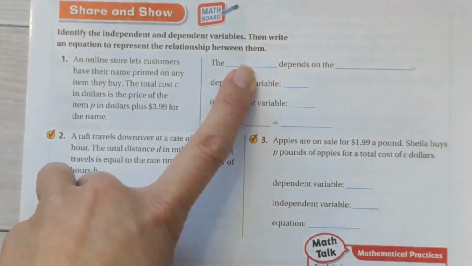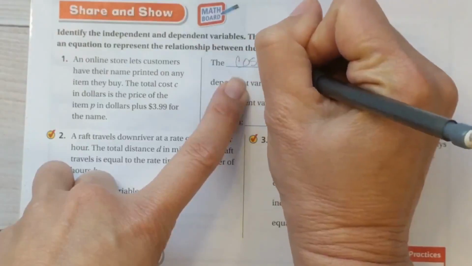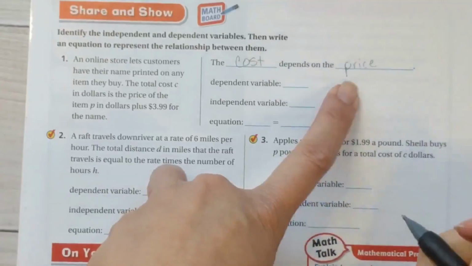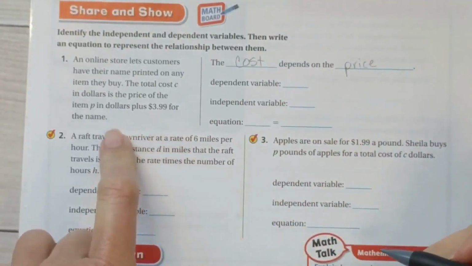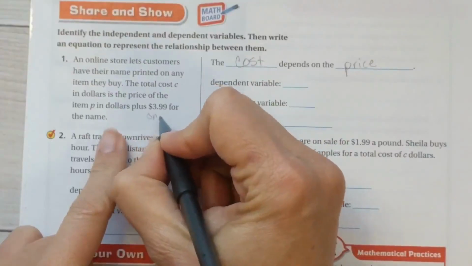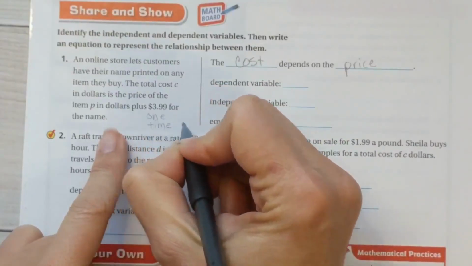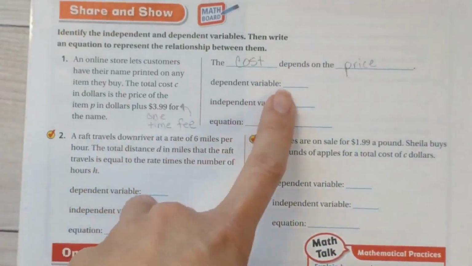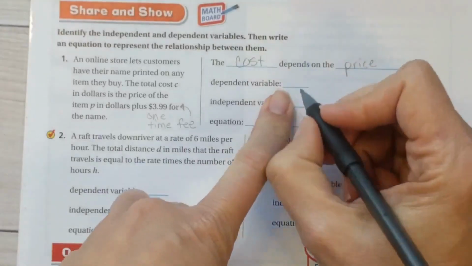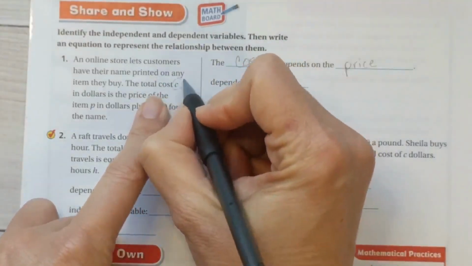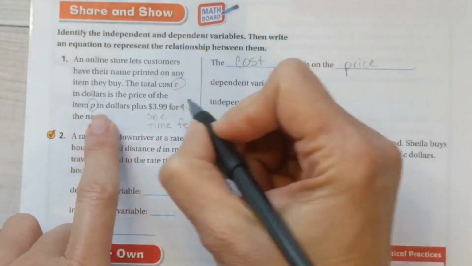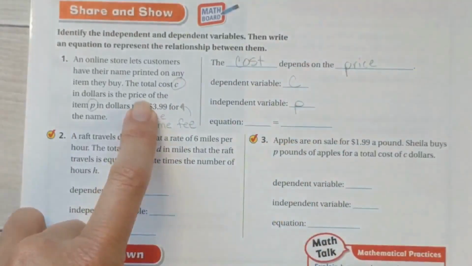So the total cost depends on the price, plus that $3.99 for the name. So this is a fixed one-time fee right here. All right, so our dependent variable is C for cost. Our independent variable is P for the price. All of these are in the same unit, which is dollars in this case.